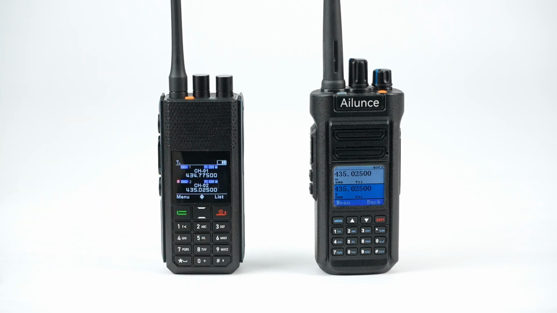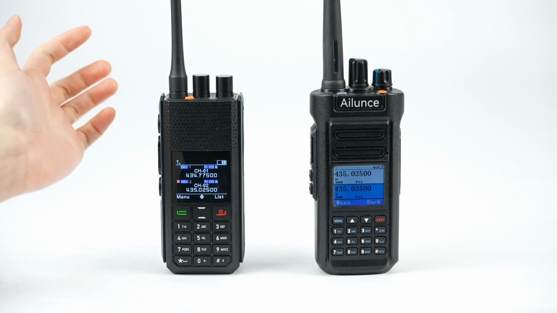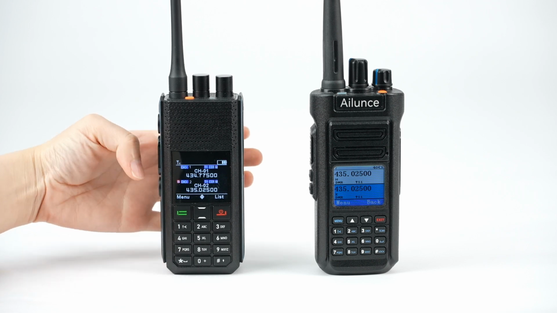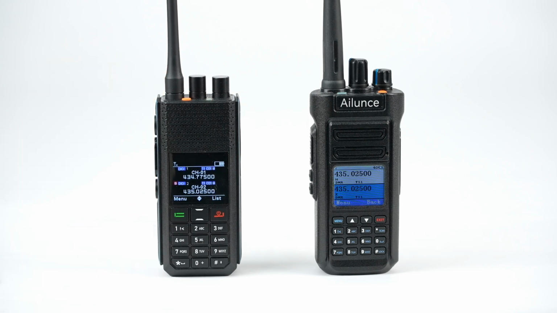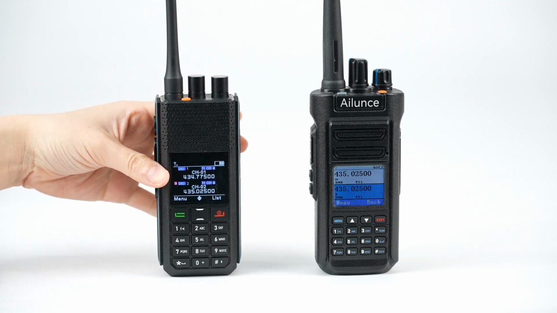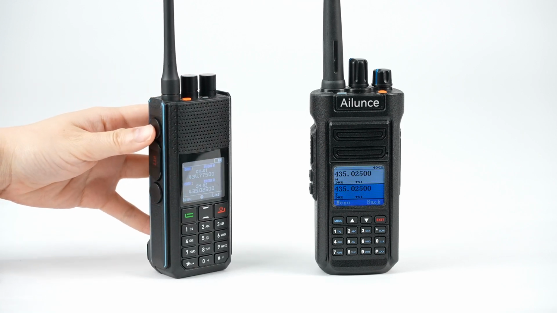On the Ailunce H1, band B is using TG1 with ID 568 if we transmit from the H1 normally. Here we can see the HD2 shows the receiving contact as 568, which is TG1. Now let's test the One Touch Call feature. Short press SK1 and then press PTT.